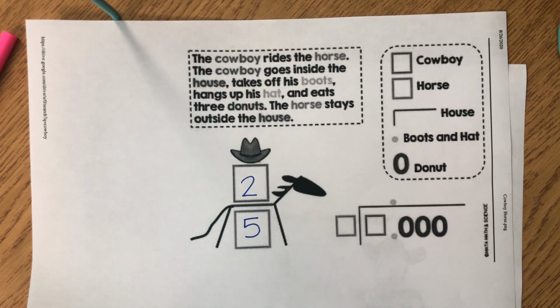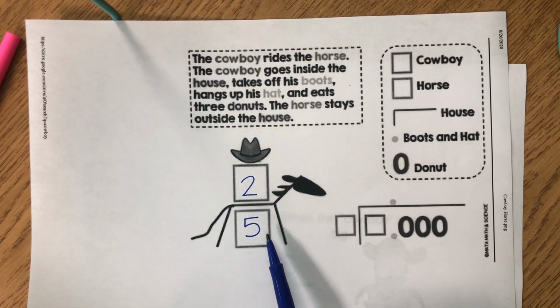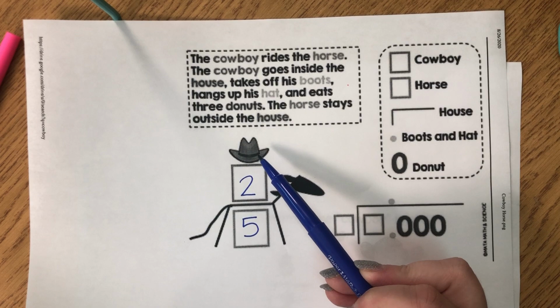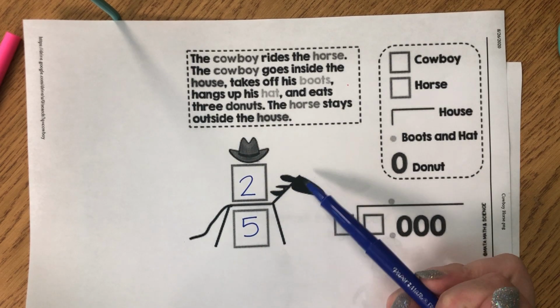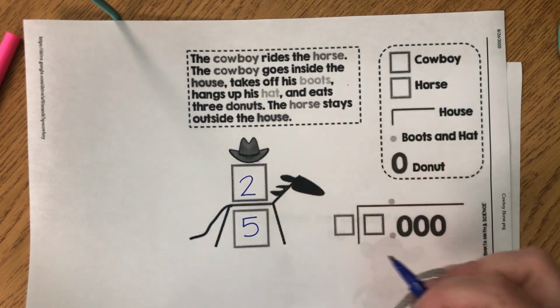Okay guys, so we're going to talk about the cowboy and the horse. The cowboy and the horse is what we refer to as the numerator and the denominator of a fraction. We have our fraction here in the picture, and our fraction is 2/5. You can clearly see that the top number is going to be our cowboy and the bottom number is going to be our horse, okay? So the cowboy rides on top of the horse.